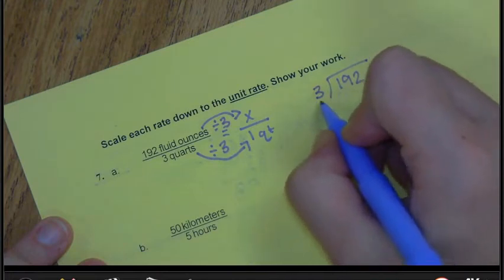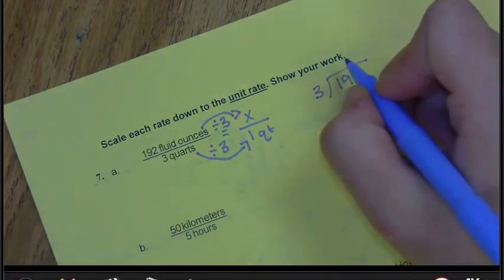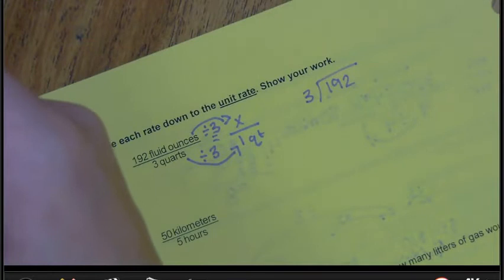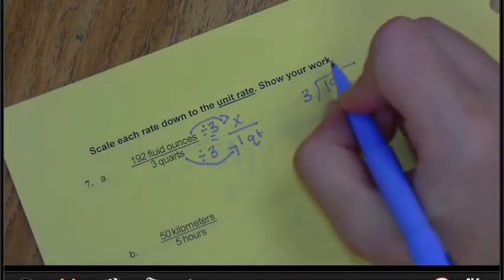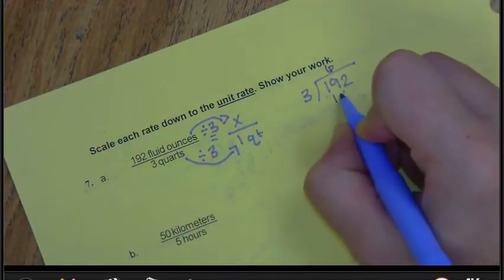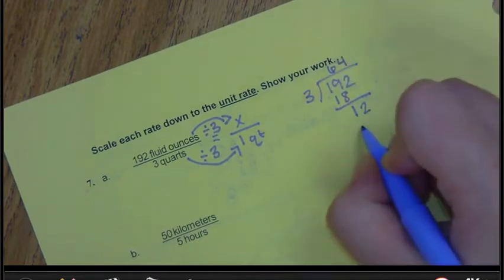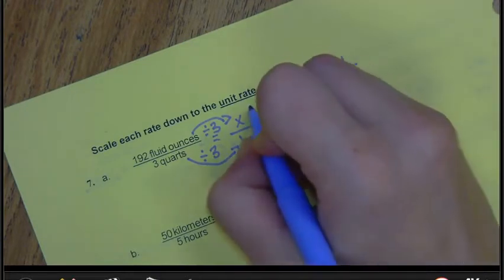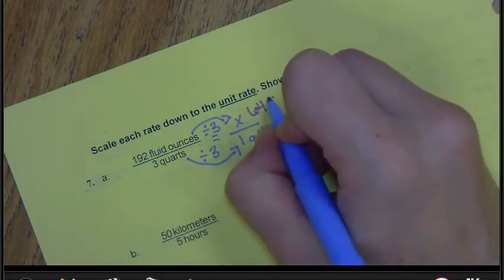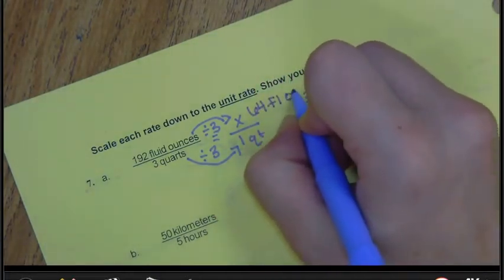3 can't go into 1, but it can go into 19. 3 times 6 is 18, so it can go in there 6 times, with 1 left over. Bring down the 2. 3 can go into 12, 4 times, with nothing left over. So for 1 quart, I have 64 fluid ounces.